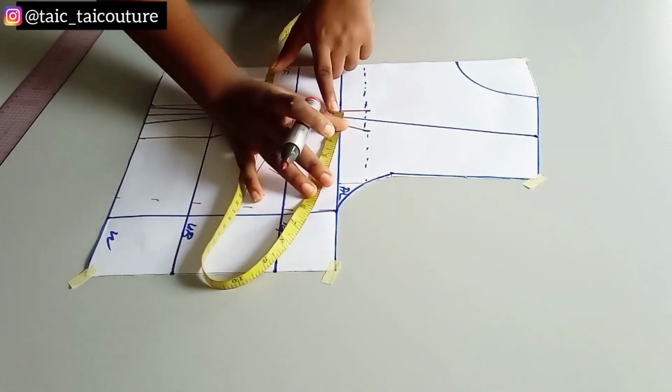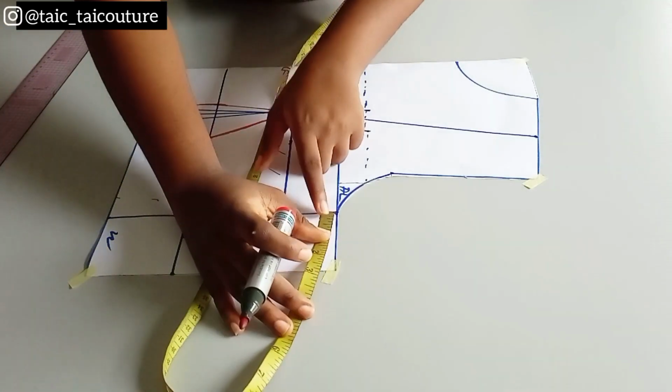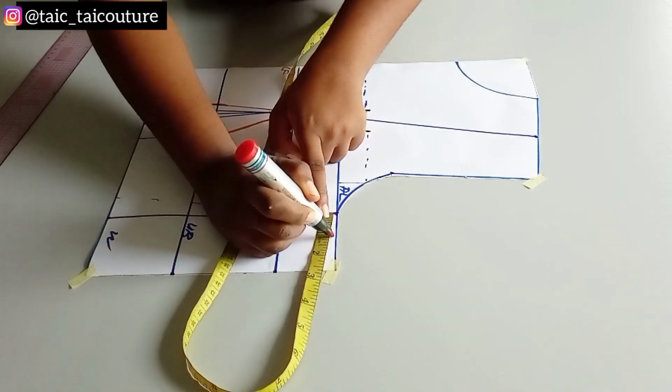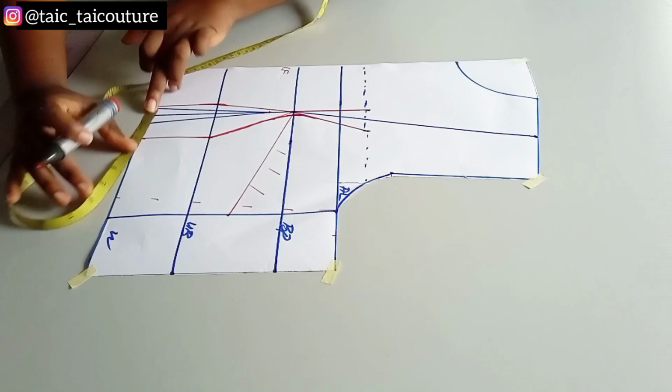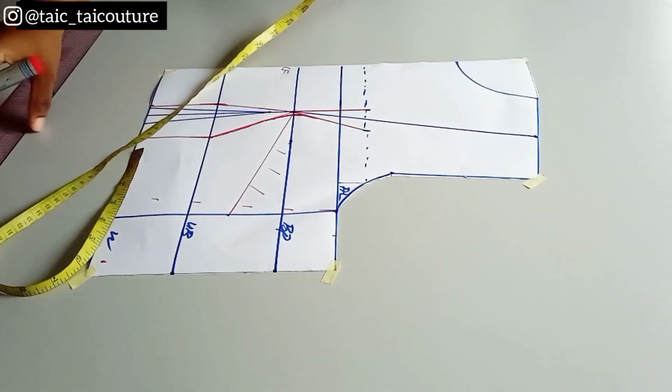The next thing to do now is to take the bust measurement and the waist measurement, putting into consideration all the dart intake, or just put the total amount of the dart intake on the bust line and on the waistline. For example, on the bust line here we have almost 1 inch. I'll replace that, and on the waistline we have 2 inches. So I'll go ahead and replace that and we connect it.